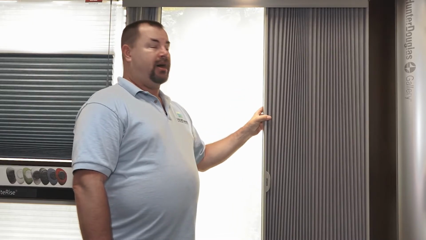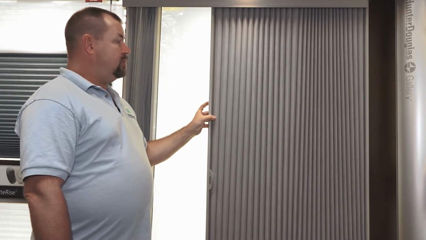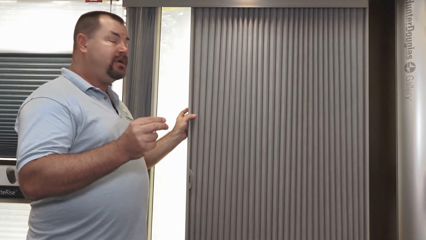What's really unique about this, other than it being cord-free and covering really wide windows, is that the stacking is minimal. Because cellular shades compress so much, you can take a 12-foot wide shade and stack it to about 9 to 10 inches. So it'll all slide off to the side. So far less stacking than, say, a vertical or drapery or shutters or any of those other options for sliding glass doors. This has minimal stacking.